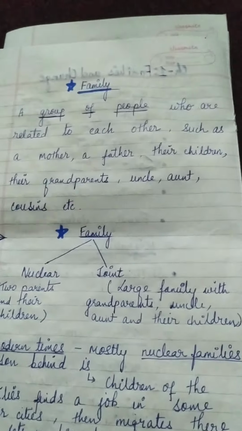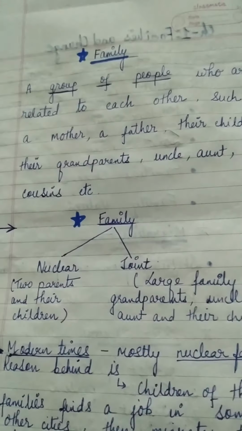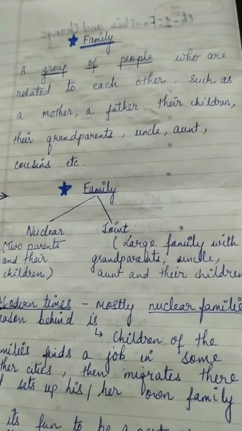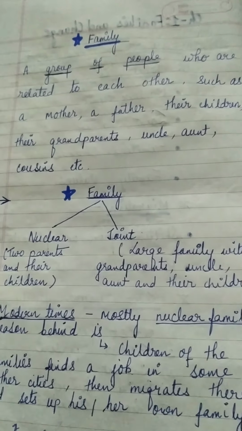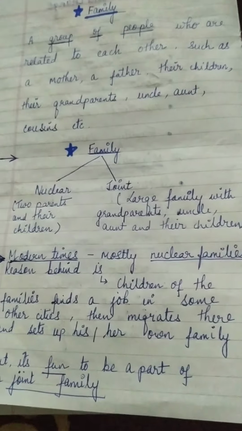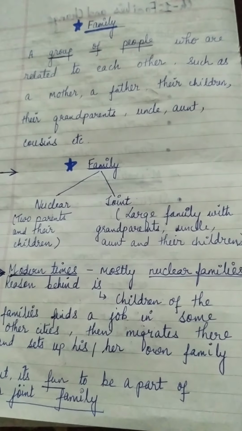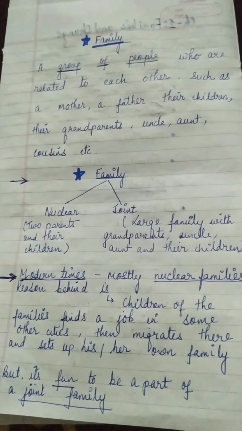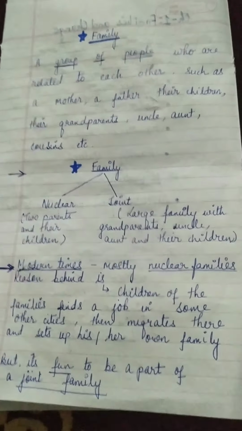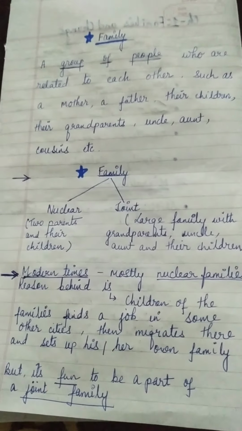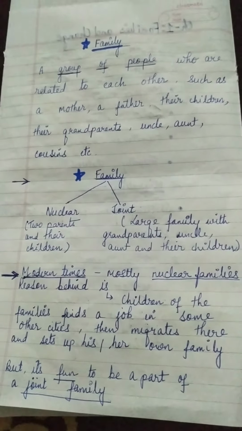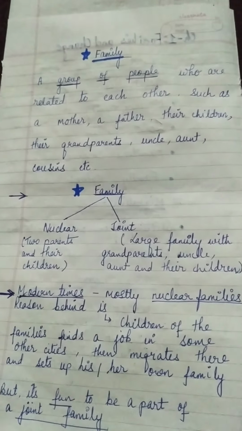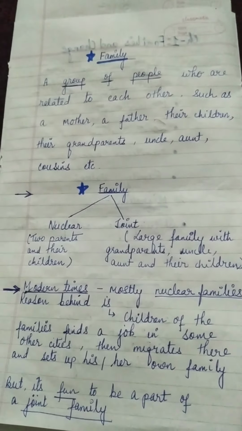Children, now we'll be studying about family. What is a family? Family is a group of people who are related to each other, such as a mother, a father, their children, their grandchildren, parents, uncle, aunt, cousins, etc. Families, children, can be of two types, a nuclear family and a joint family. Nuclear family consists of one member or 3 or 4 members, mainly 2 parents and their children. Joint family is a relatively large family with their grandparents, their uncle, their aunt and their children.